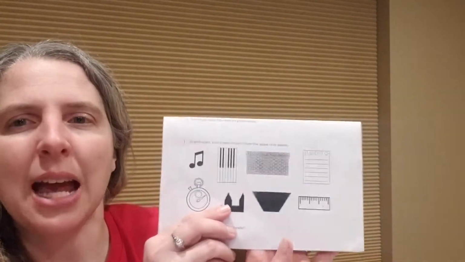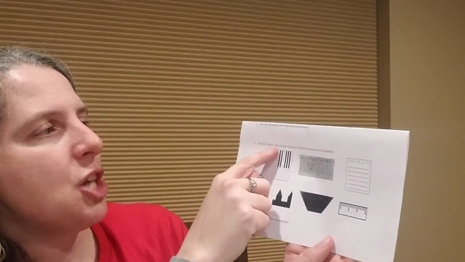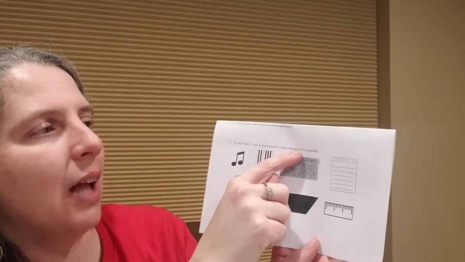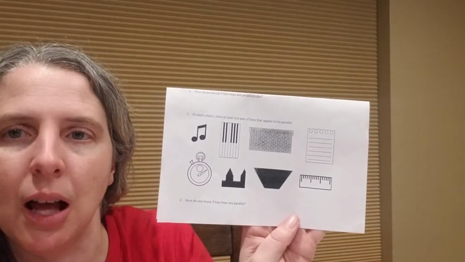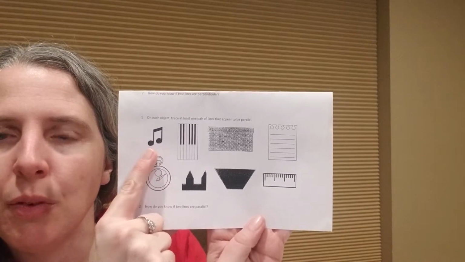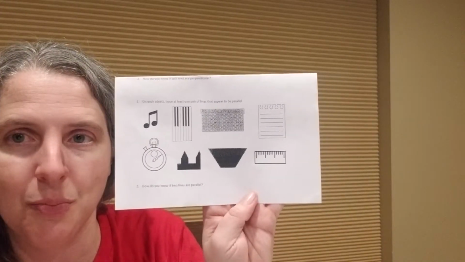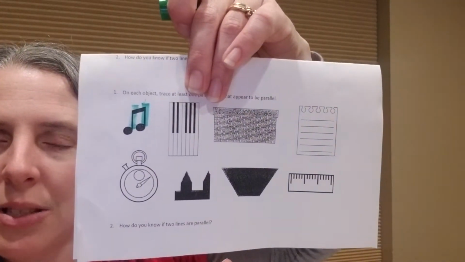All right, I want you to take just a couple of minutes and on each object trace at least one pair of lines that appear to be parallel. So like look at the music note. What two lines on there are parallel? I want you to make it with whatever you're using, pencil or color, and then see if you have the same ones as I do.